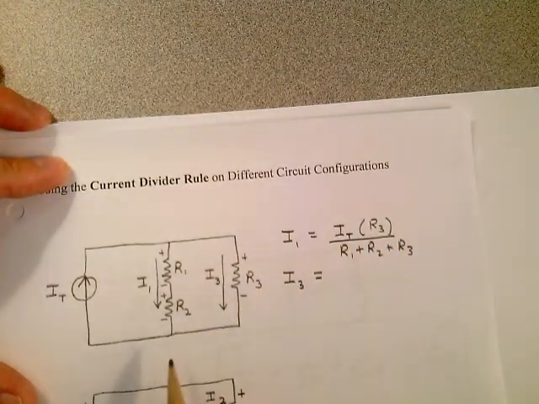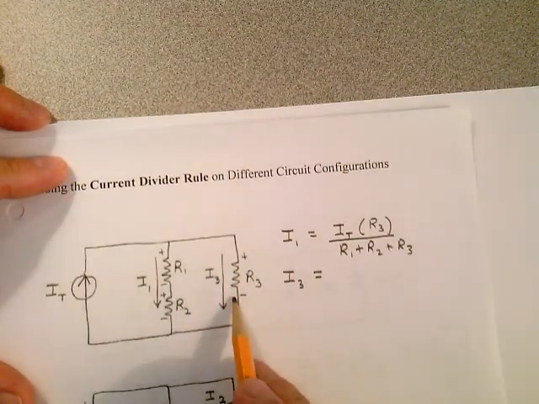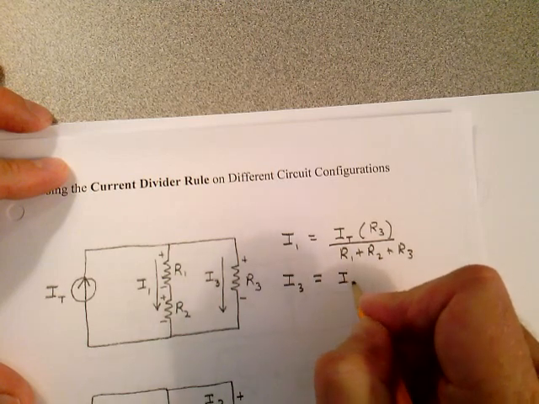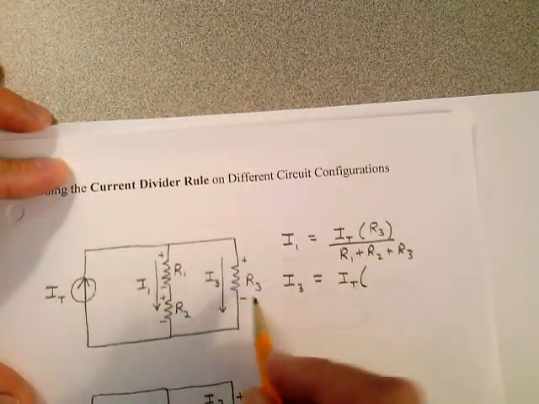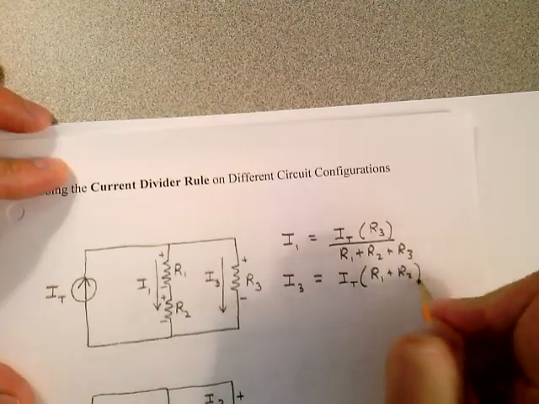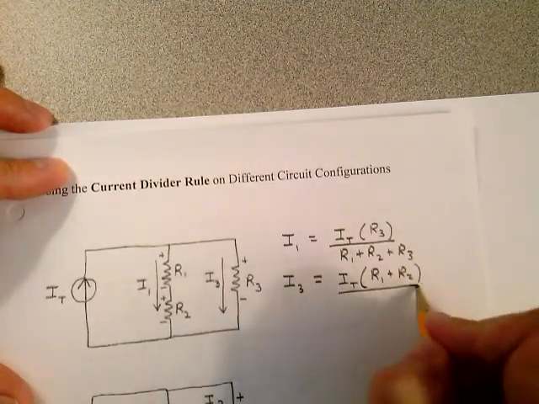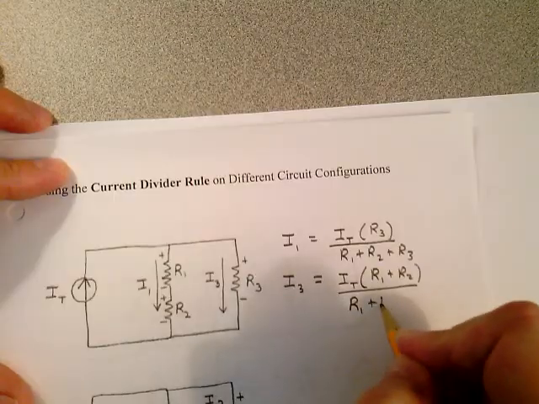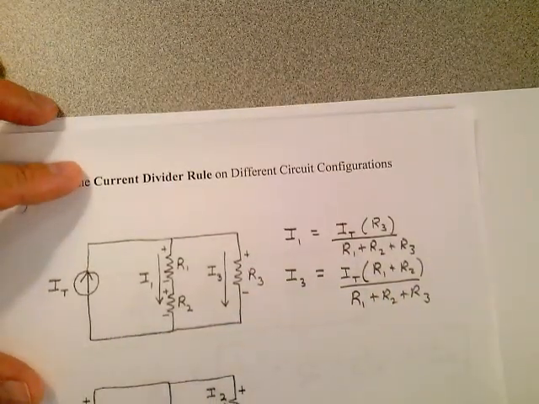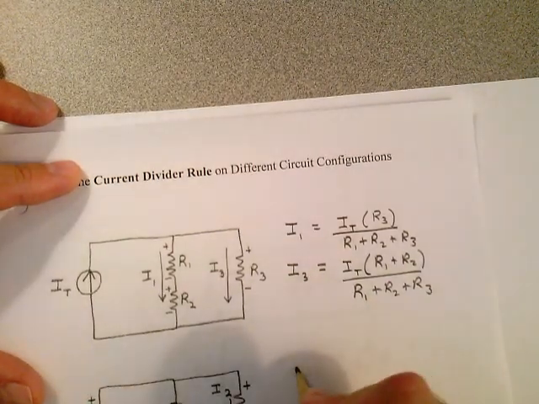What about I3? Well, I3 is equal to the total current, IT, times the opposite resistance, which in this case is R1 plus R2, divided by the sum of all the resistances, R1 plus R2 plus R3. That's the current divider rule. What about in this configuration down here? What's I2 going to be equal to? What's I1 going to be equal to?